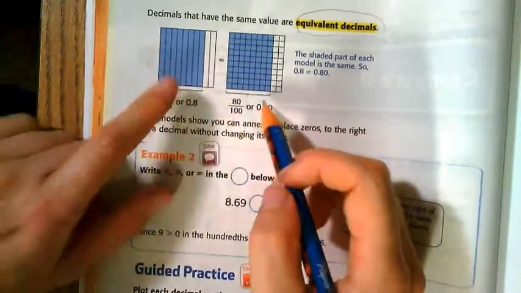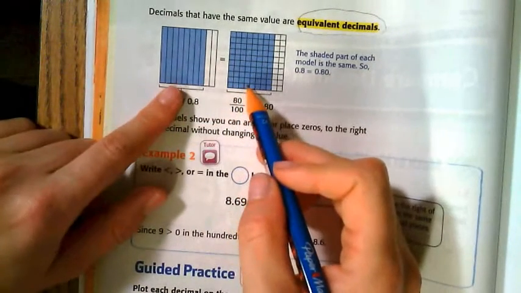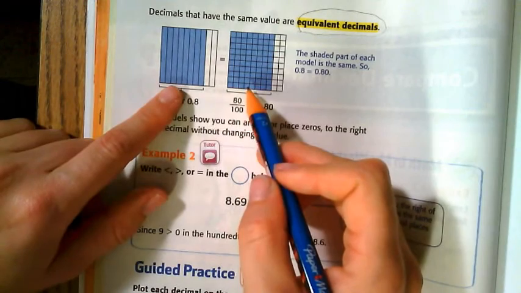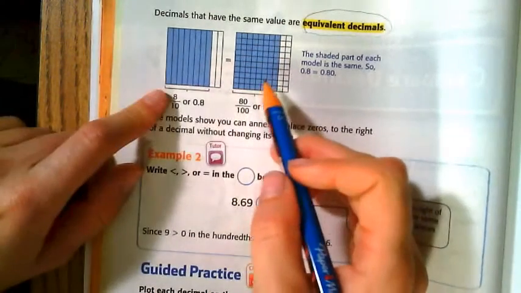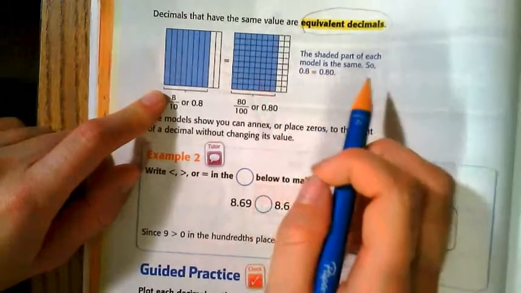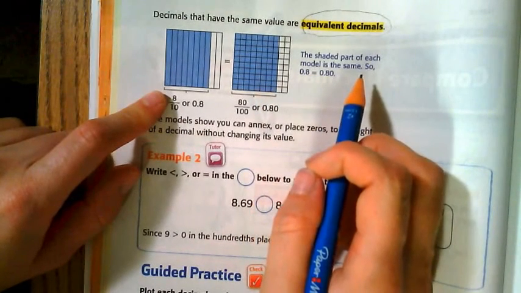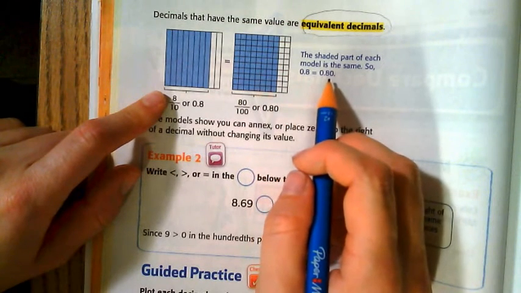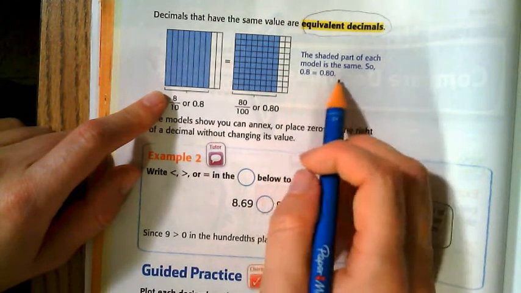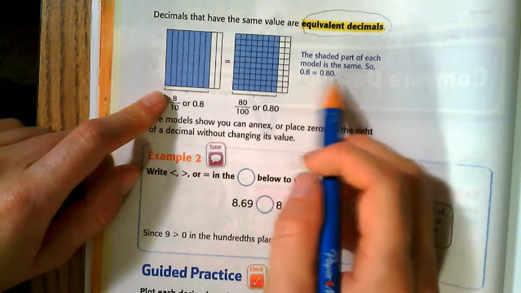Now do you notice that these 2 shaded areas are the same size? 8/10 and 80 hundredths. It's the same thing. The shaded part of each model is the same. So 8/10 is equal to 80 hundredths. This is when we talk about when those zeros matter and when they don't matter.